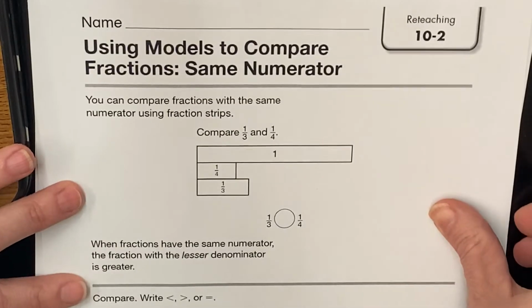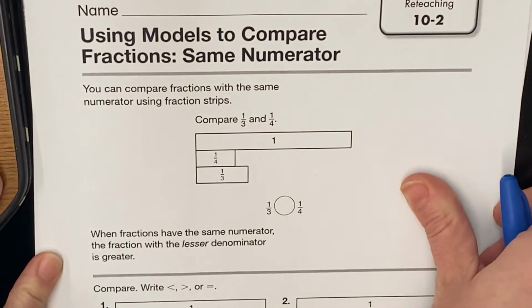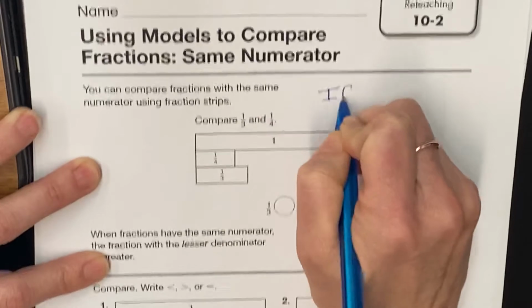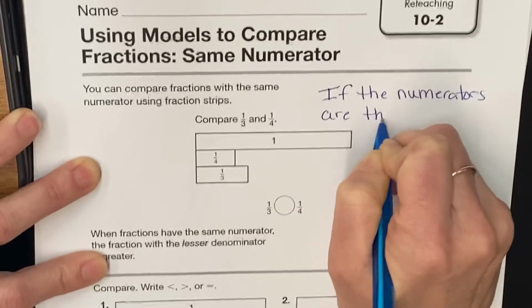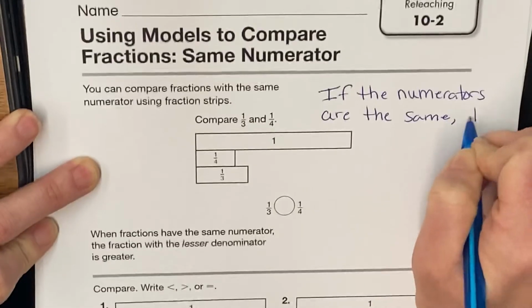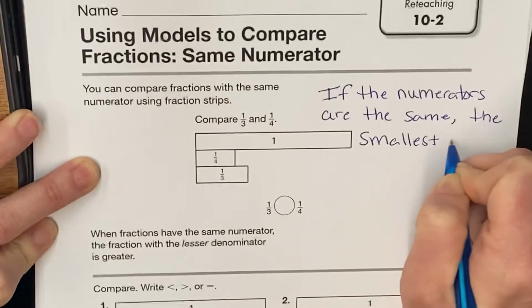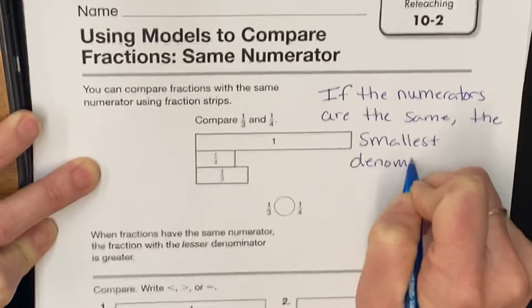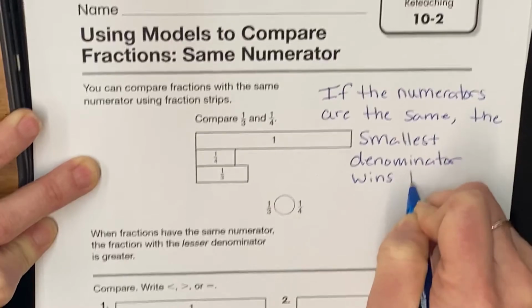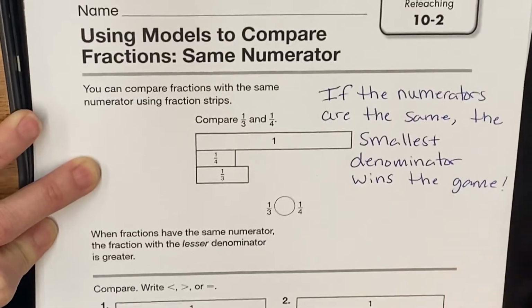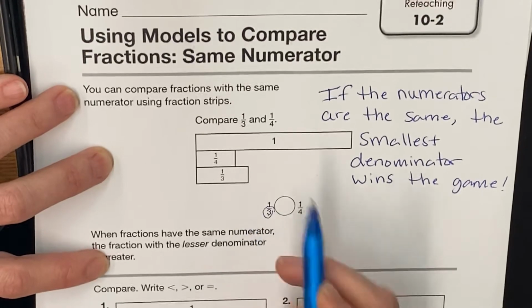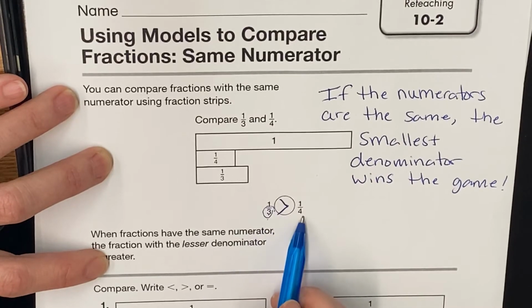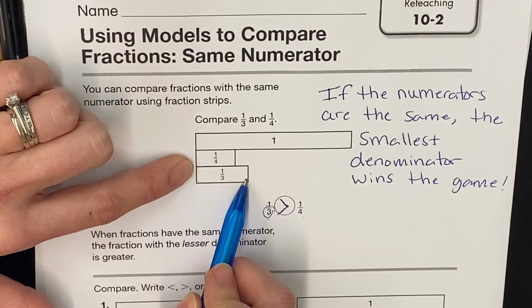All right, so let's look at our workbook page. And we're going to write down a little poem, just like we did yesterday, to help you remember. Write this down with me. If the numerators are the same, the smallest denominator wins the game. All right, so let's use that for this one. If the numerators are the same, the smallest denominator wins the game. So 1/3 is a larger fraction than 1/4, and you can look at it right here to see. 1/3 is a larger piece than 1/4.